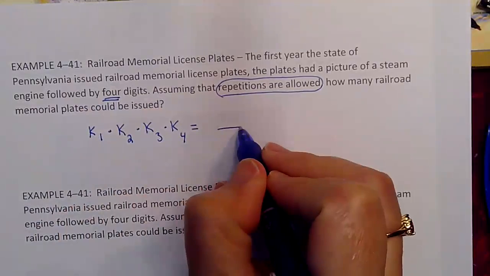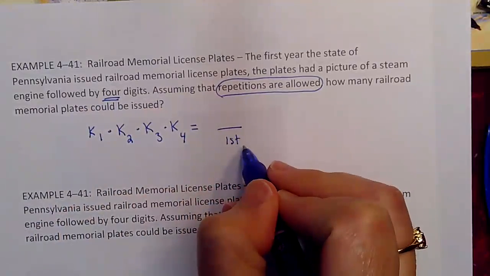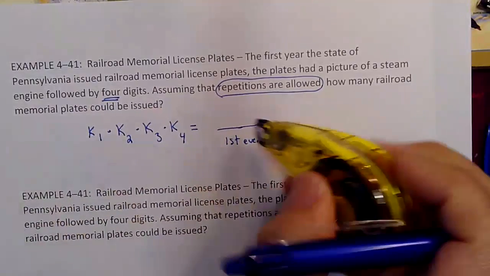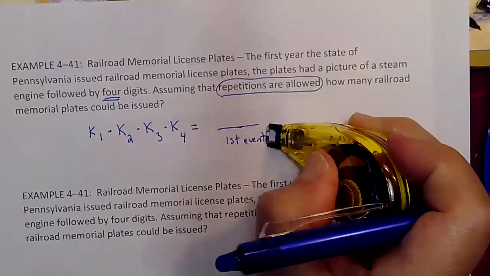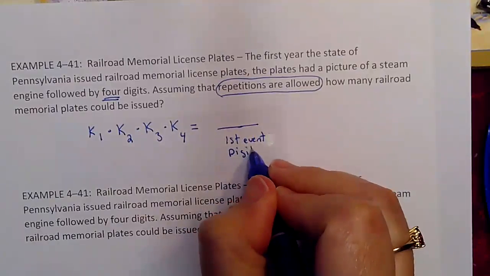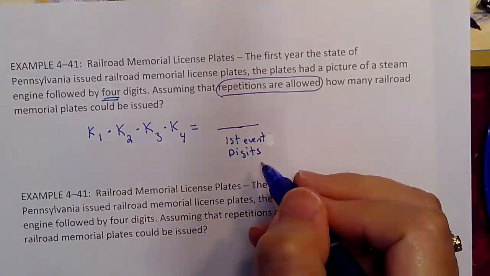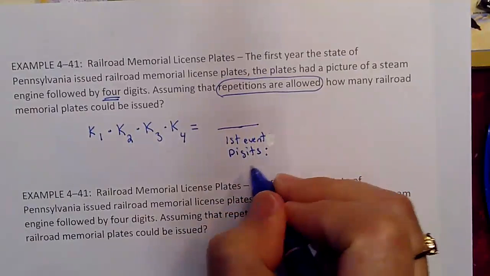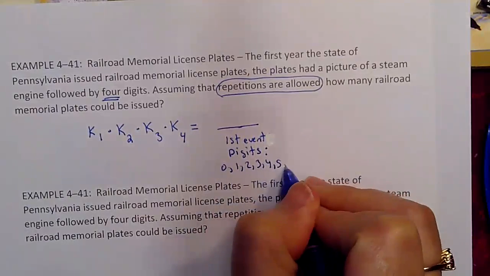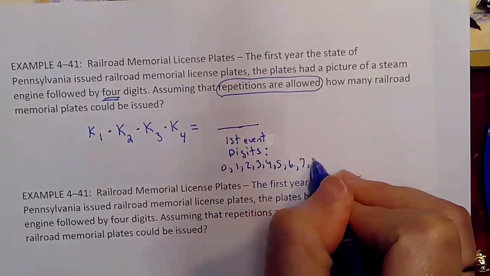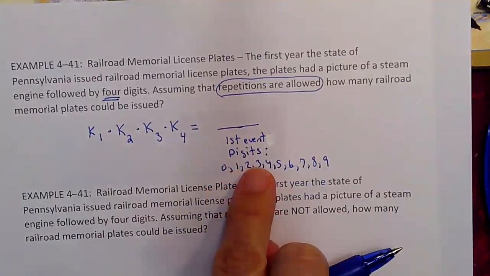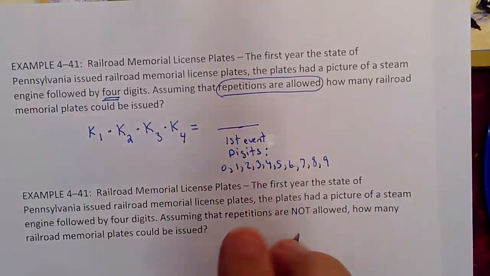And then with the first event, they're talking about digits. Well, what comprises digits? Well, digits would include 0, 1, 2, 3, 4, 5, 6, 7, 8, and 9. So that's 1, 2, 3, 4, 5, 6, 7, 8, 9, 10.